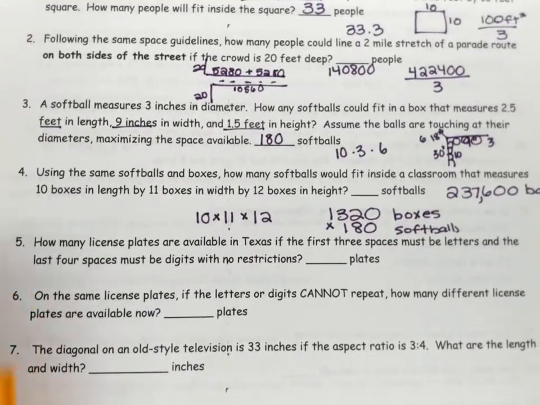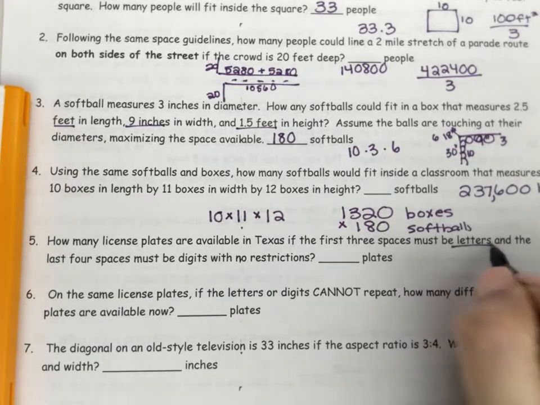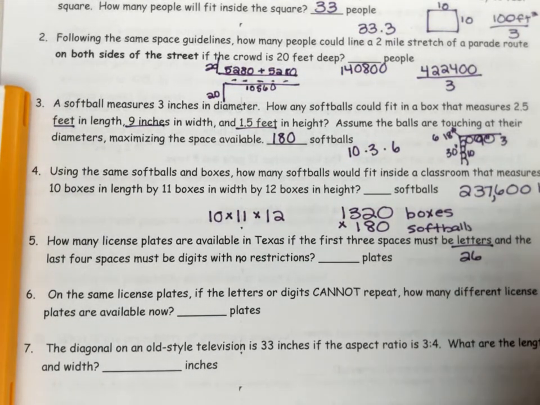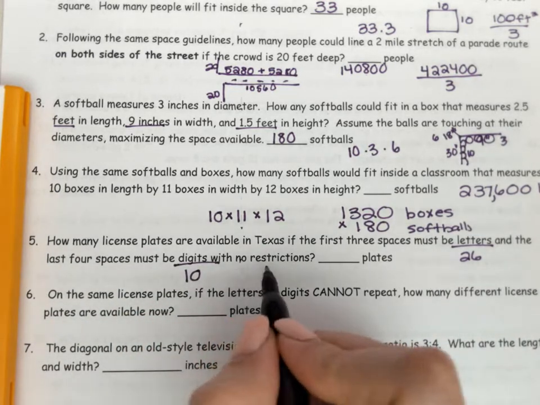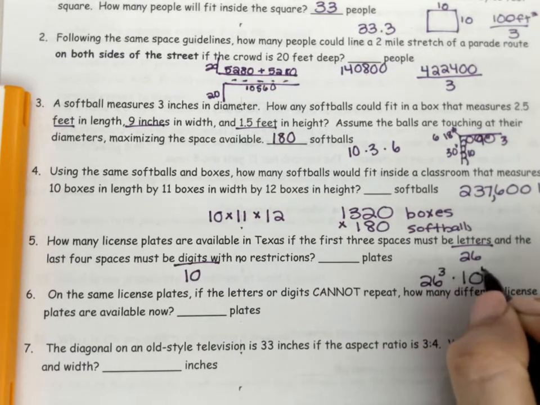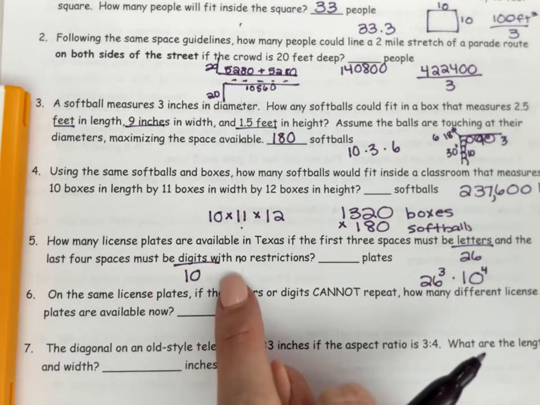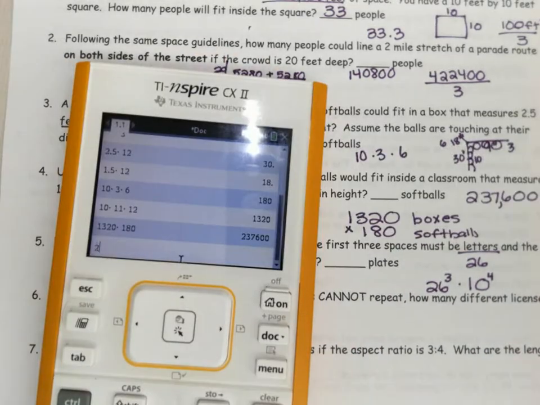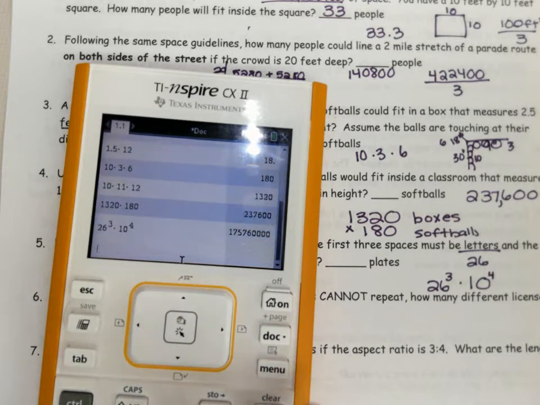All right, how many license plates are available in Texas if the first 3 spaces must be letters? So that means there's 26 options. And the last 4 spaces must be digits. That means there's 10 options with no restrictions. So that means you have 26 to the 3rd and then 10 to the 4th. Because there's 3 spaces that are letters, 4 spaces that are digits. So I do 26 to the 3rd times 10 to the 4th.